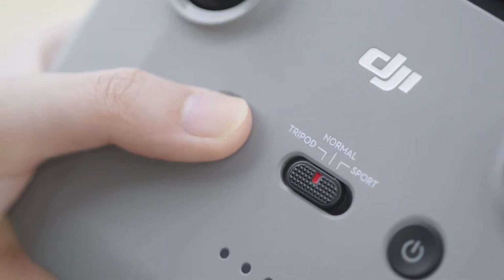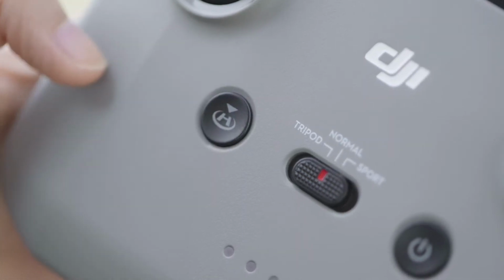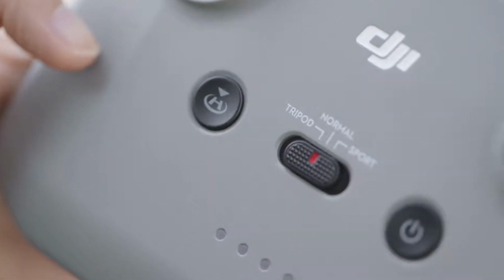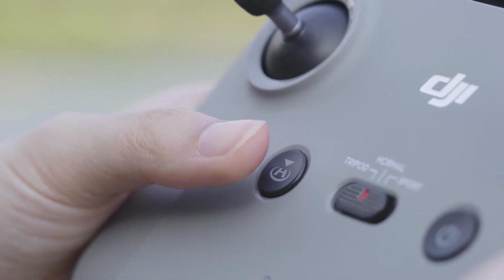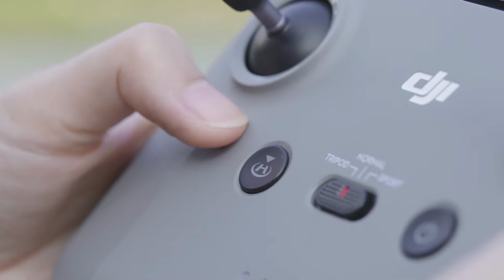Press and hold the RTH button until the remote controller beeps to initiate RTH. The drone will fly back to the last recorded home point. Press again to cancel RTH.